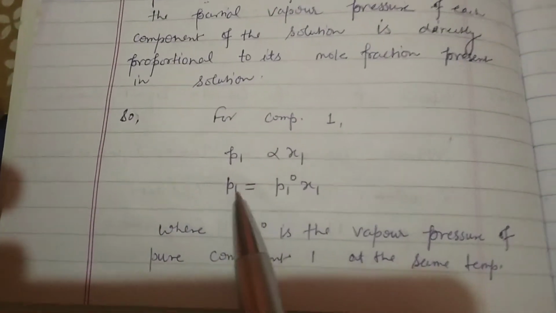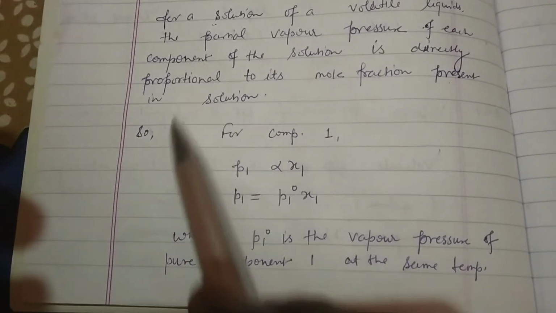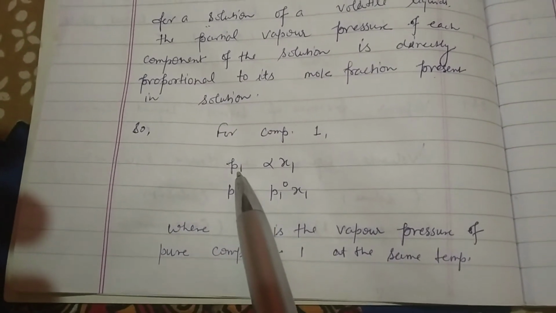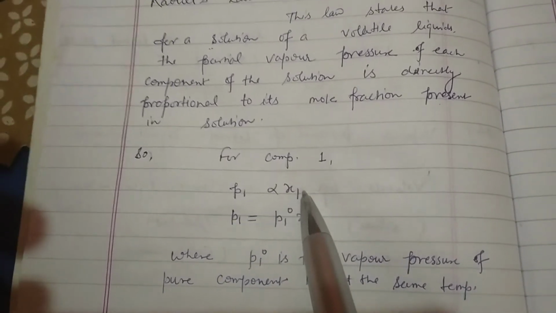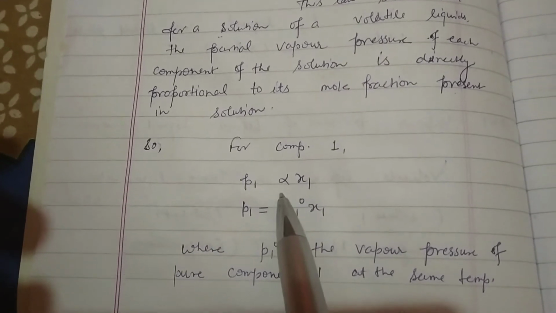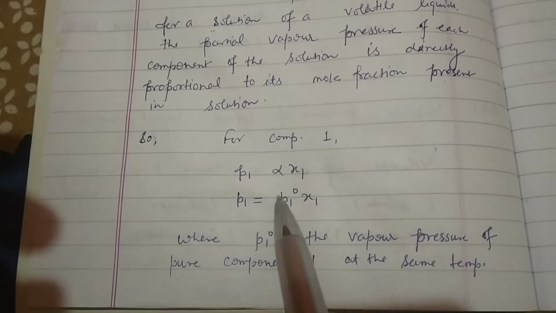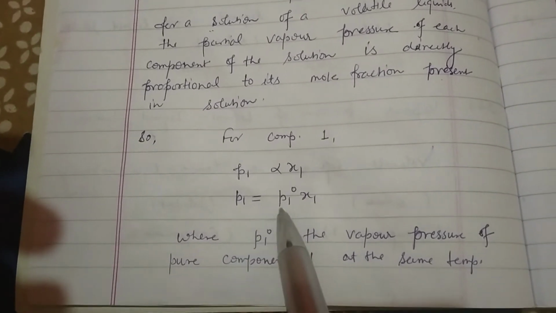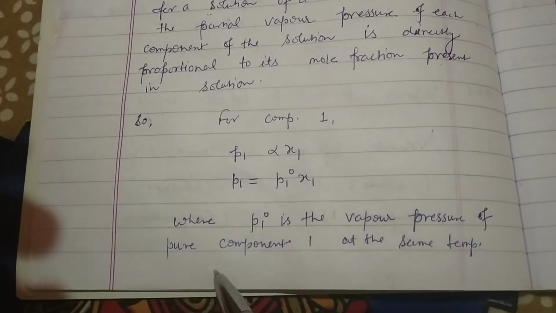Again, for component first, according to Raoult's law, the partial pressure of component 1 is directly proportional to the mole fraction of component 1. If we ignore the proportionality and take the constant, P1 is equal to P1 naught x1, where P1 naught is the vapor pressure of pure component 1 at the same temperature.